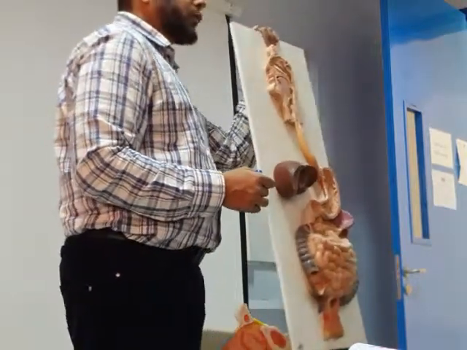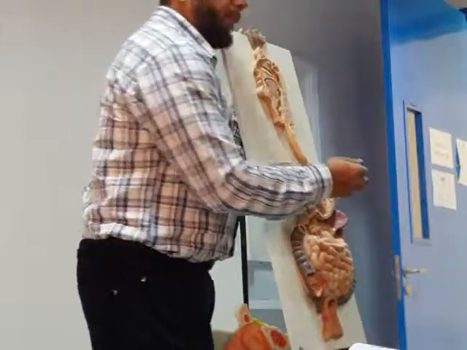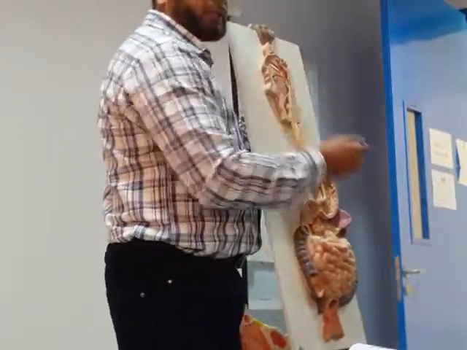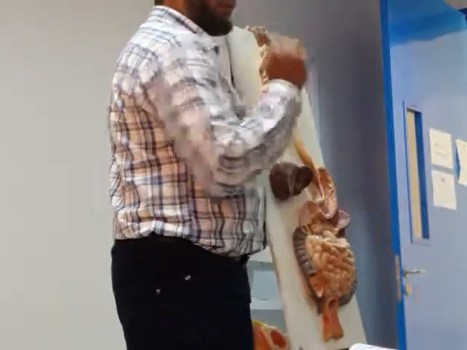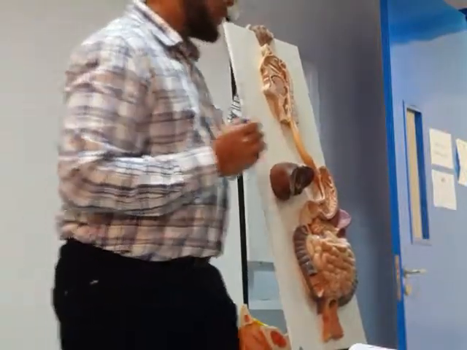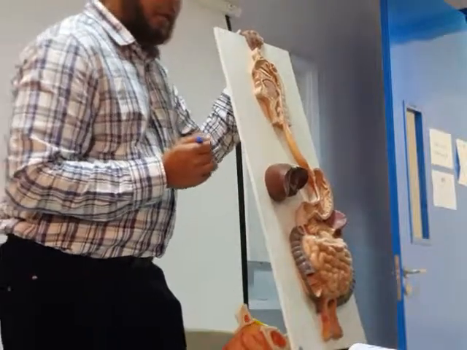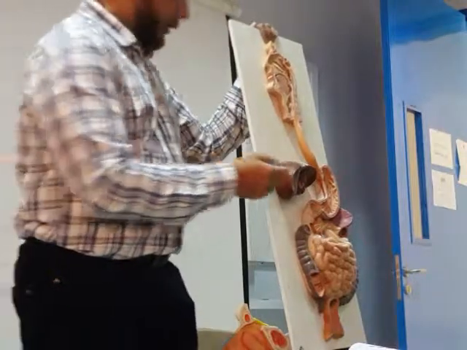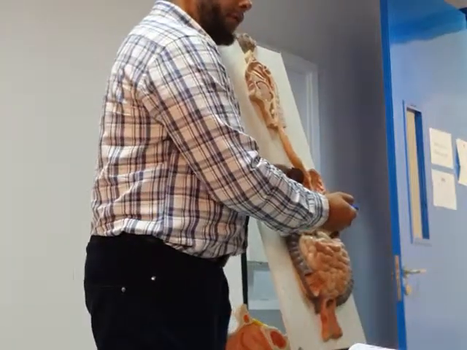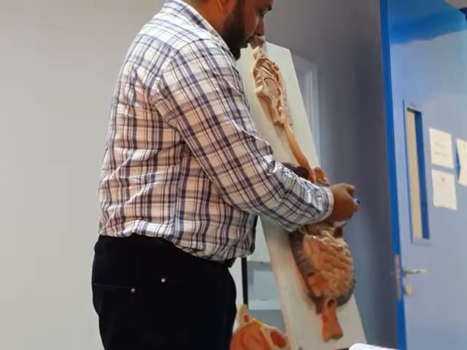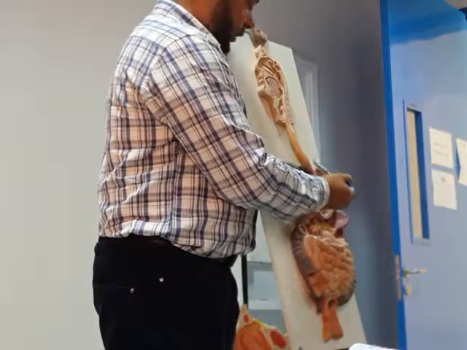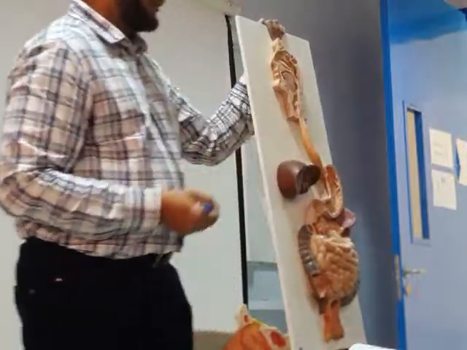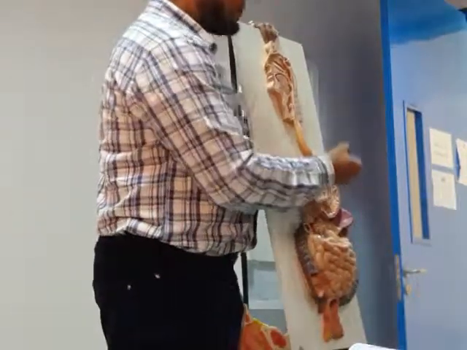What do you mean by portocaval anastomosis? The anastomosis between the portal vein and the systemic vein. All other veins are systemic veins, except the portal vein and its tributaries. So what's the importance? In case of cirrhosis, there might be portal hypertension. That leads to back pressure into the veins, and they start draining oppositely, trying to drain into the azygos vein. And that leads to enlargement of these veins.